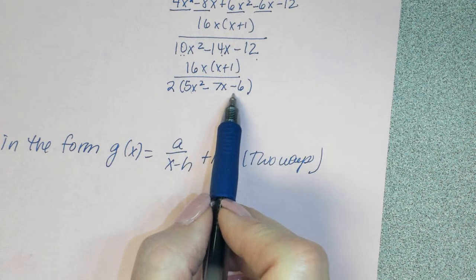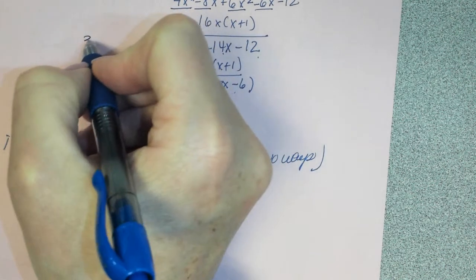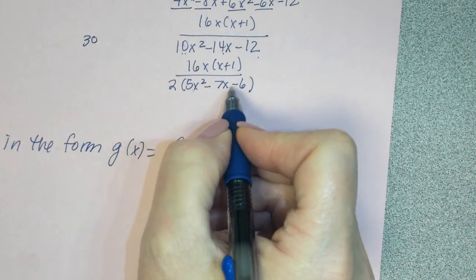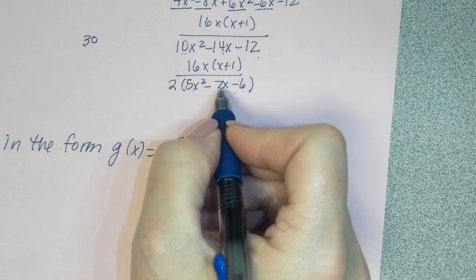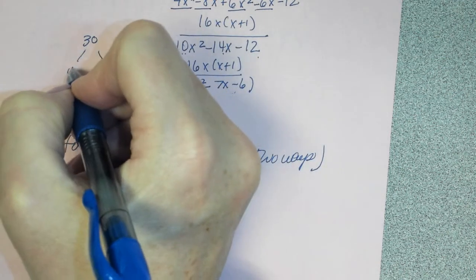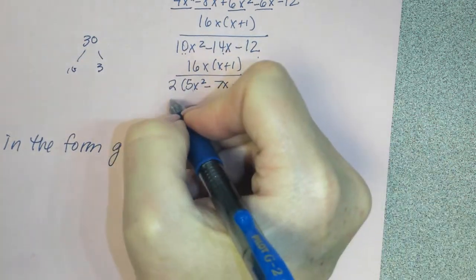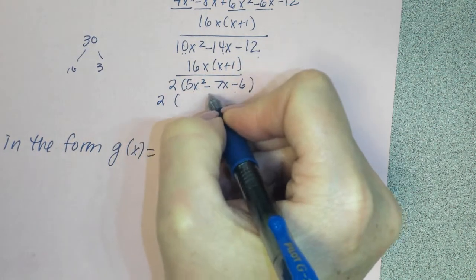Multiply 5 times 6, what do you get? Are there numbers that will multiply to be 30 and subtract to be 7? 10 and 3, right? So I'm going to need to get a 10 and a 3. So I'm going to factor this down.